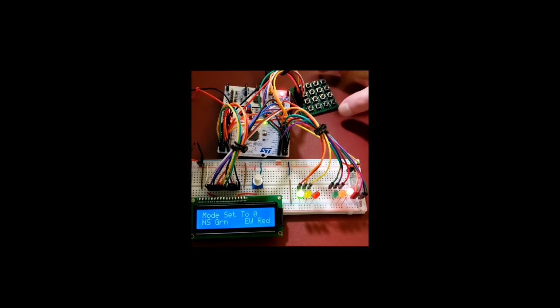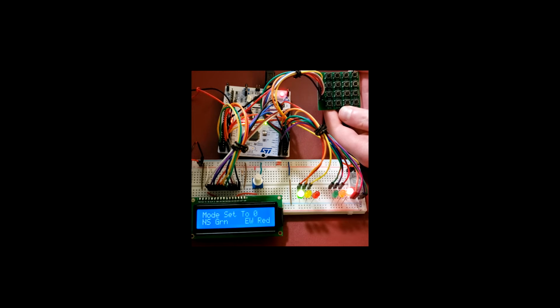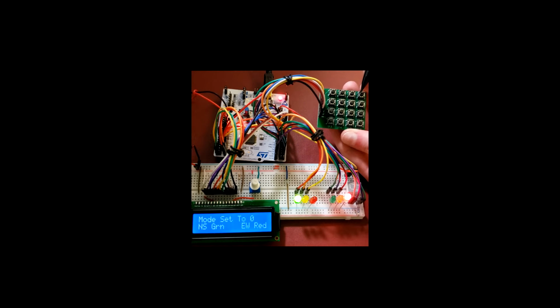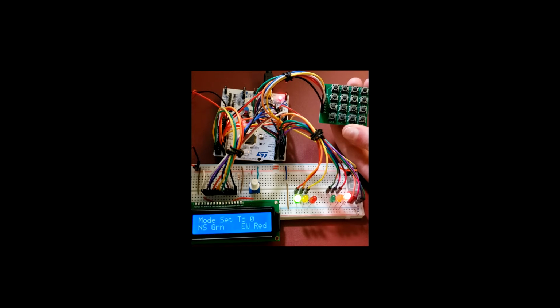The hexadecimal keypad has a few uses. The top row here is for the road sensors, where we have the north and south sensors and the east and west sensors. Functionally they're equivalent, but I just decided I have 16 buttons to work with. These two are to set the operation mode. This sets it back to the default mode 0, which is the rural mode, and this one sets it to mode 1, which is urban. And this button here is for the pedestrian crosswalk request.